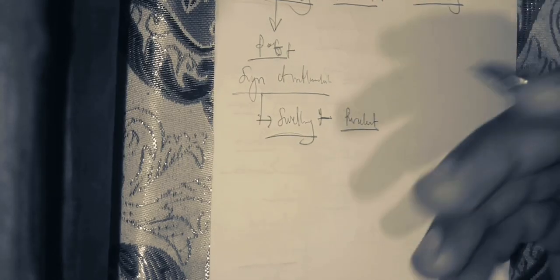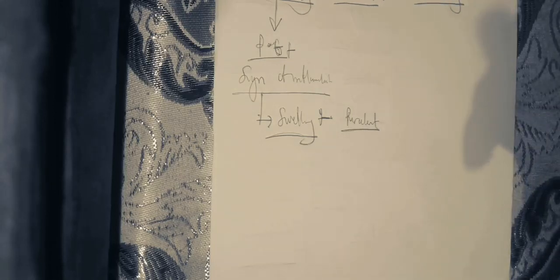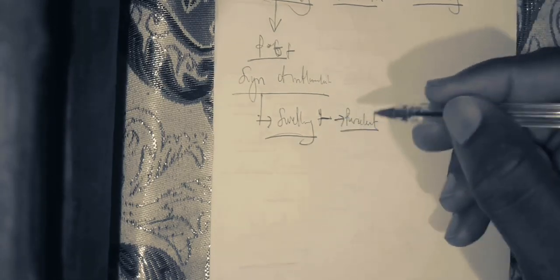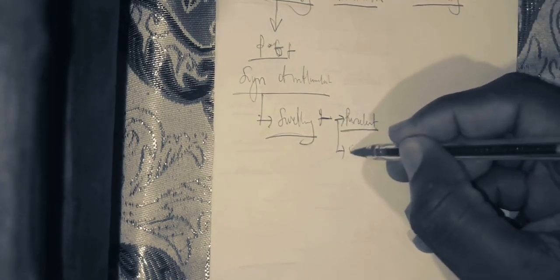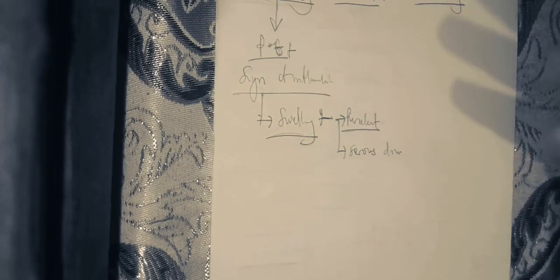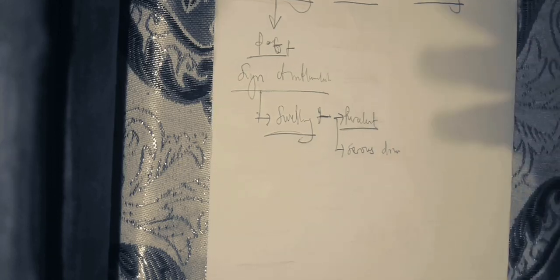Basically, purulent secretion shows that there is inflammation and death of the neutrophils, and the death of the neutrophils can be as a result of bacteria. You can have swellings with purulent discharge, or even serous discharge. Serous discharge just means that it's interstitial fluid from the accumulation of the inflammatory product.